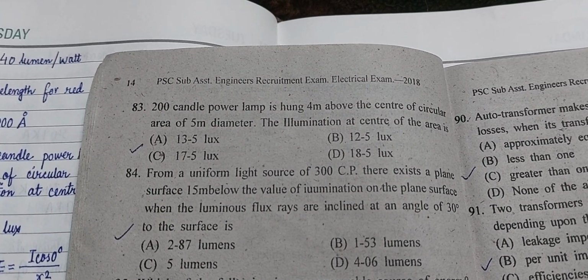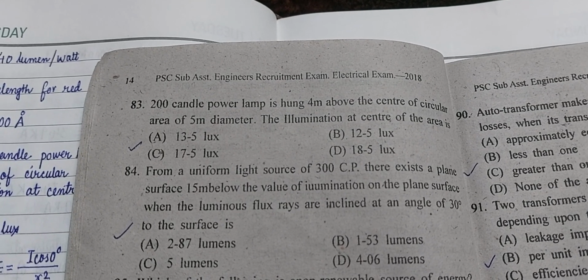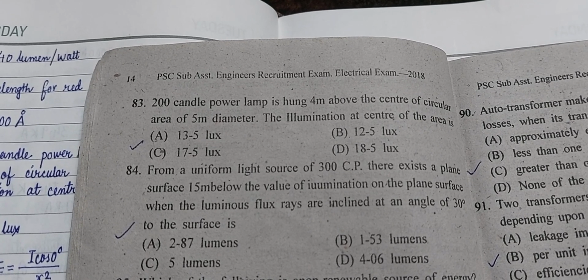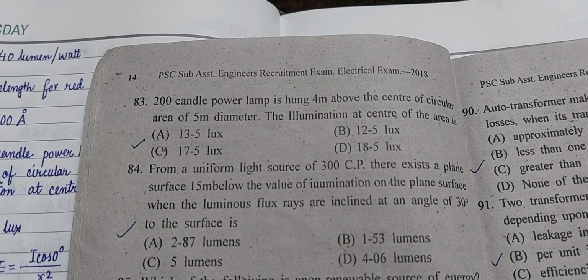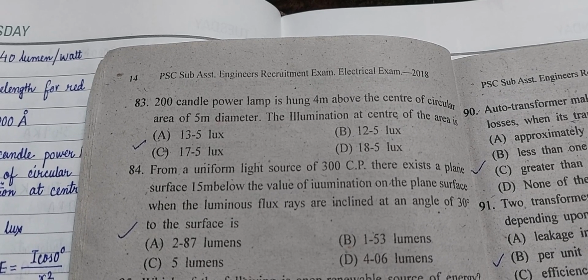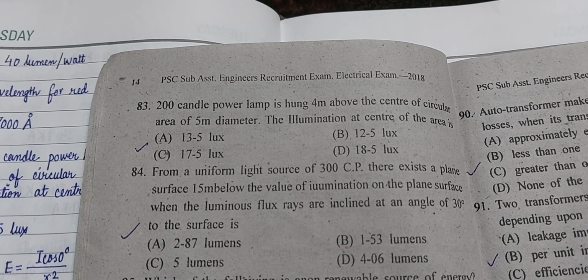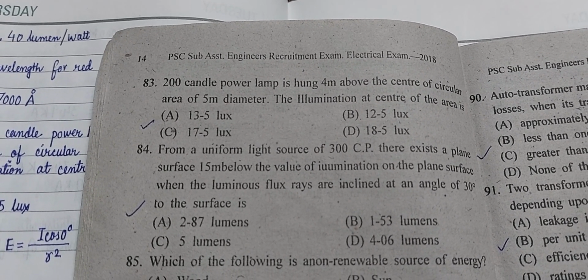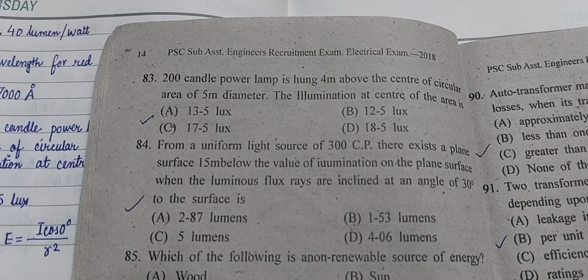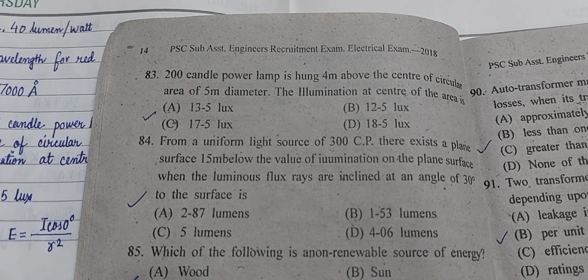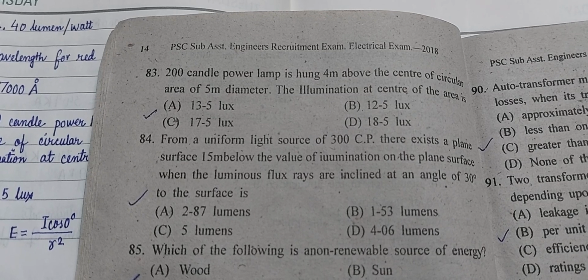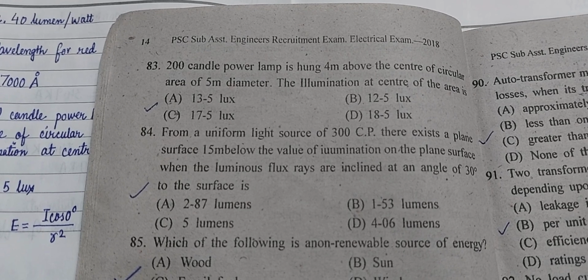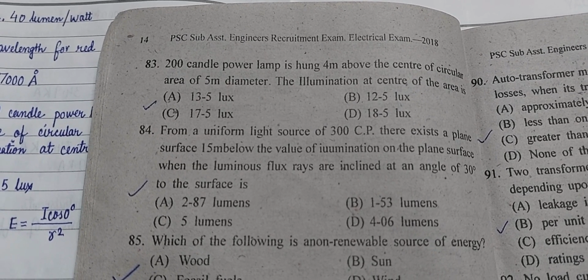It says 200 candle power lamp is hung 4 meter above the center of the circular area of 5 meter diameter. The illumination at the center of the area is. So here we will apply Lambert cosine law. In Lambert cosine law, the illumination E is equal to I cos theta by R square.